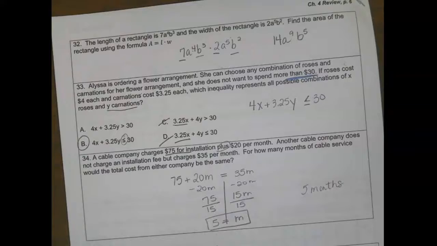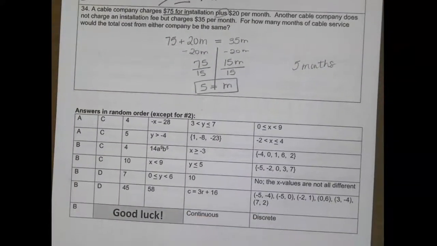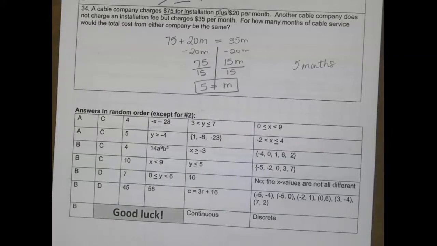You'll notice the answers are written at the bottom, so I don't know if that's going to help you or not. They are random. I don't know if it'll help you much because it tells you one's discrete, one's continuous, one's discrete. But hopefully this video helps explain it. Of course, if you have any questions, come see me. I want you to do well on this test. It is your final test of the 6 weeks. Good luck.